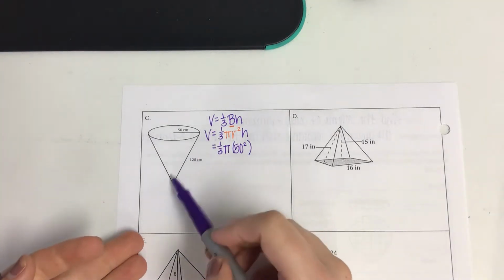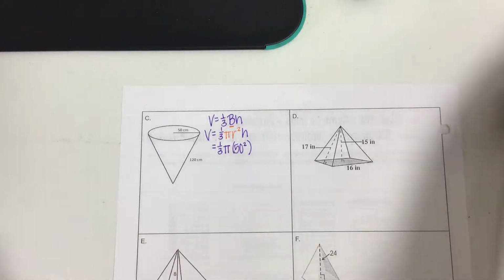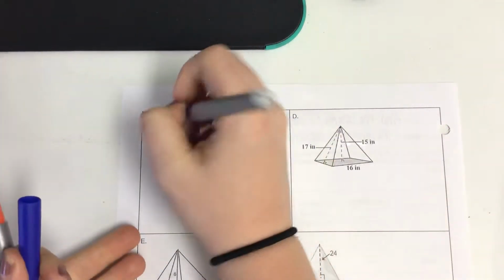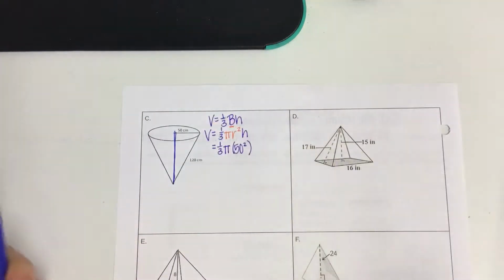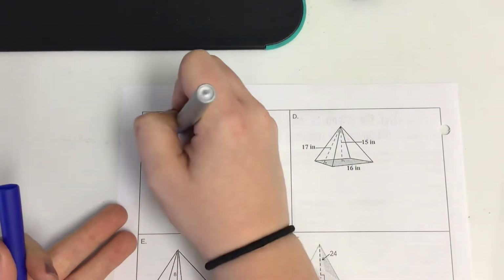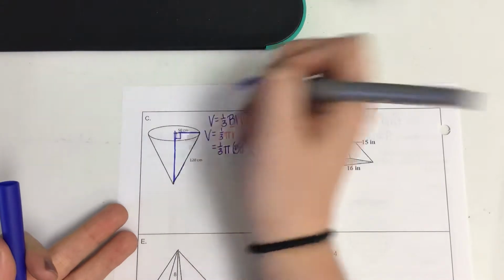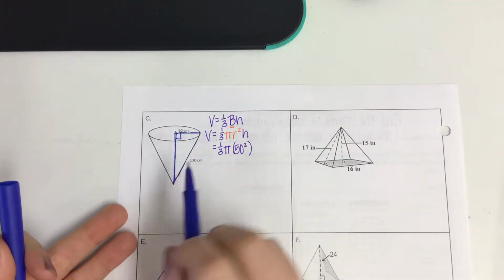We see that 120 is not the height of our cone. The height of our cone should have been right here. Okay? We don't know that number, but I want you guys to notice that I can actually create a right triangle. Even though it's an upside down right triangle, it still works.